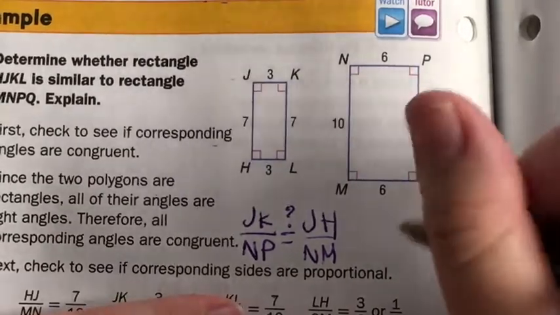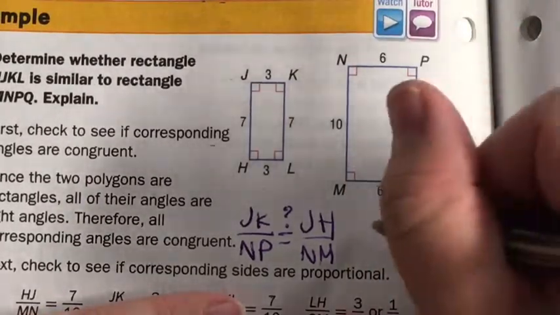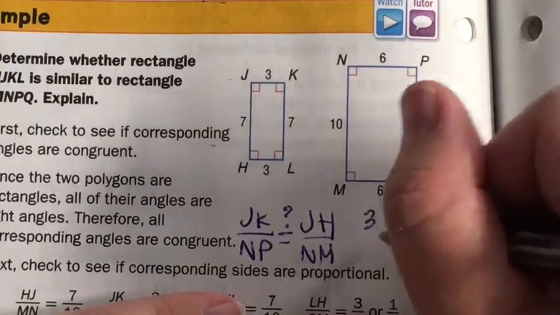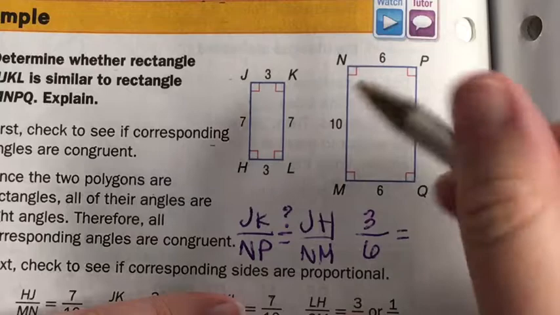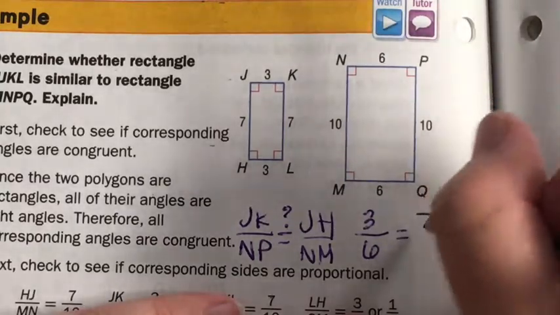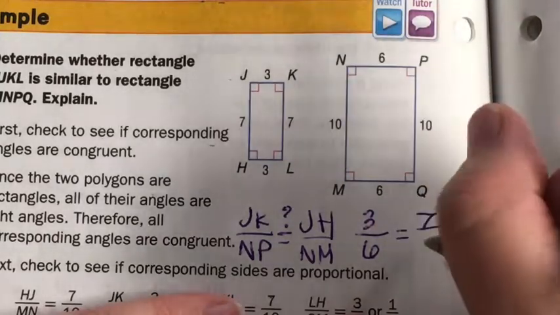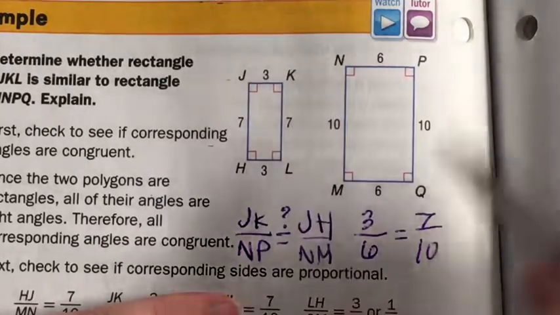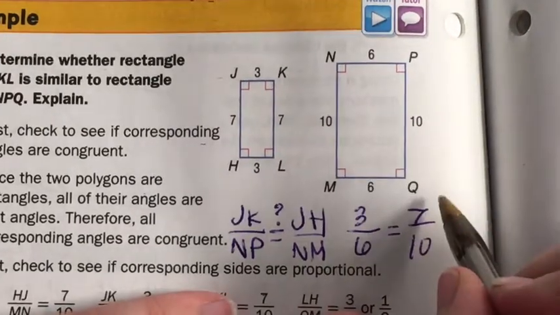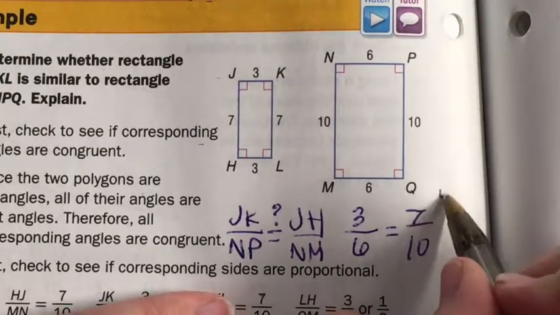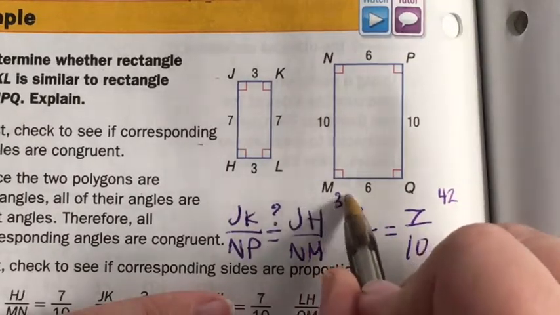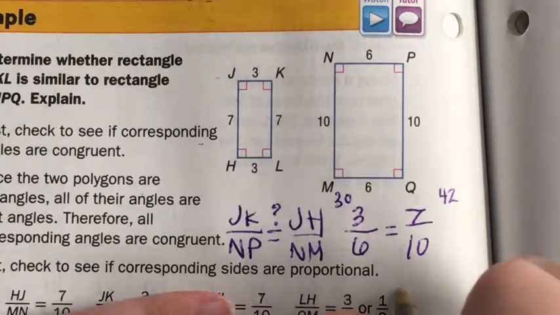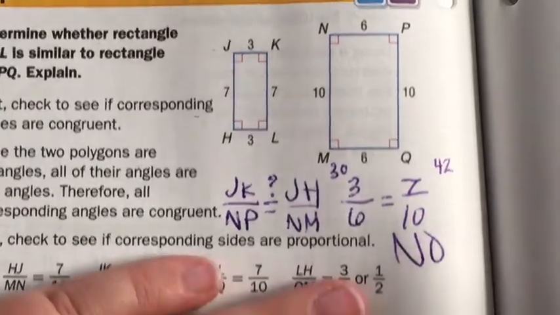So how long is JK? 3. How long is NP? 6. How long is JH? 7. How long is NM? 10. And then we can test if they're proportional. What is 6 times 7? 42. And what is 10 times 3? So are they proportional? No, definitely not. They're not even close.